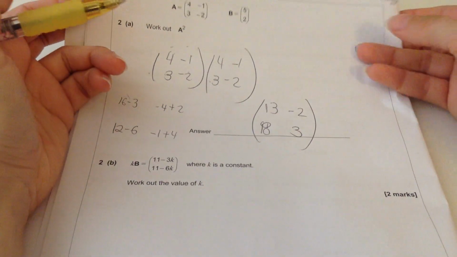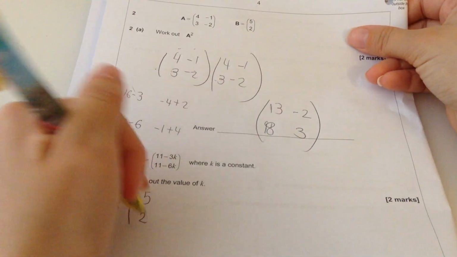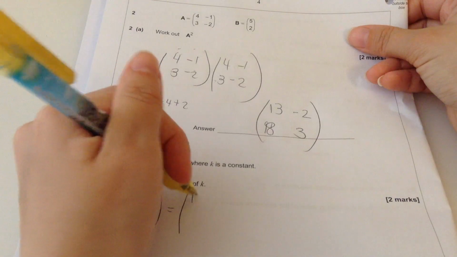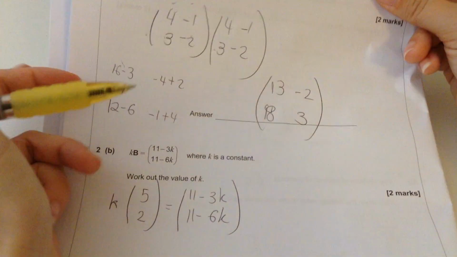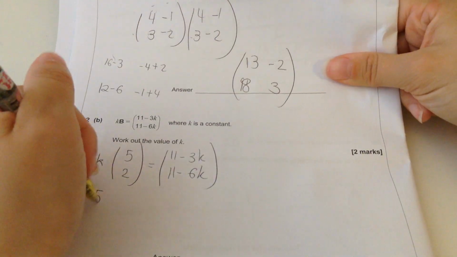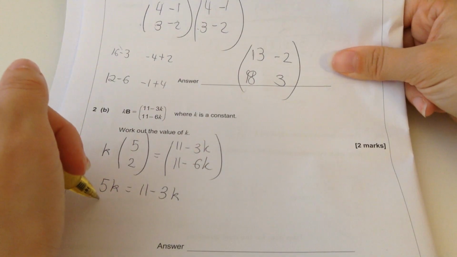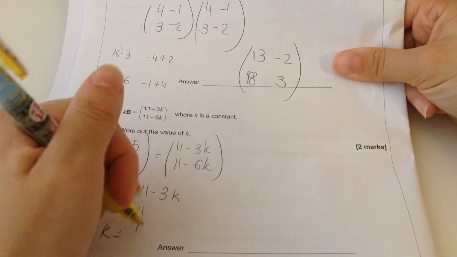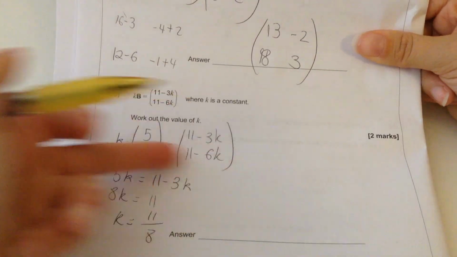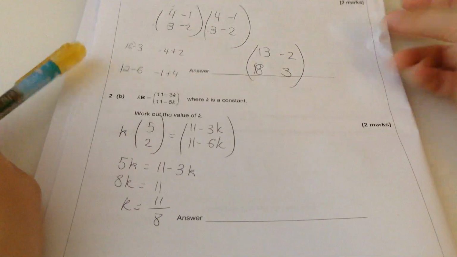Okay, and then AB equals that. Work out the value of k. So 5k equals 11 minus 3k. So 8k is 11, so k is 11 over 8. You could check it with the second equation as well, but it should give you the same answer. And it does, yeah.